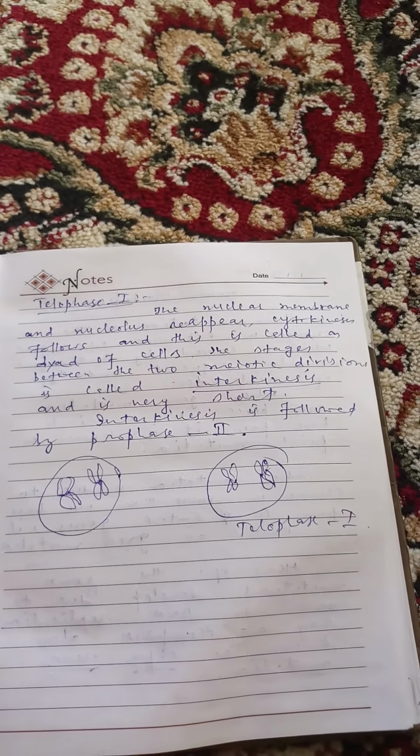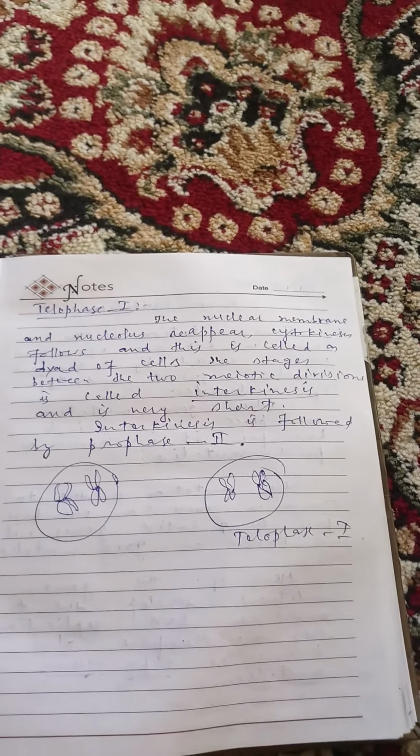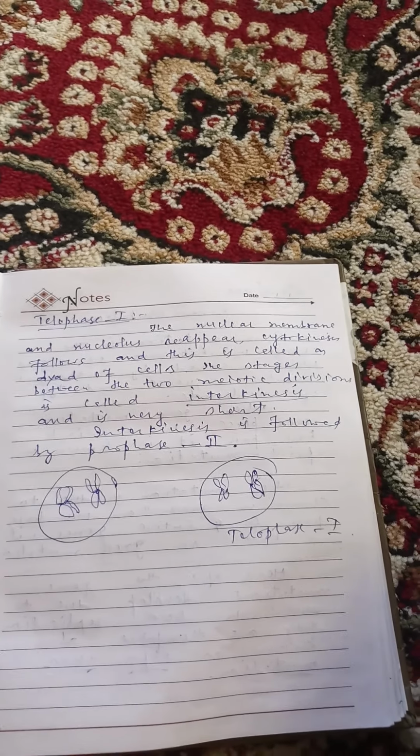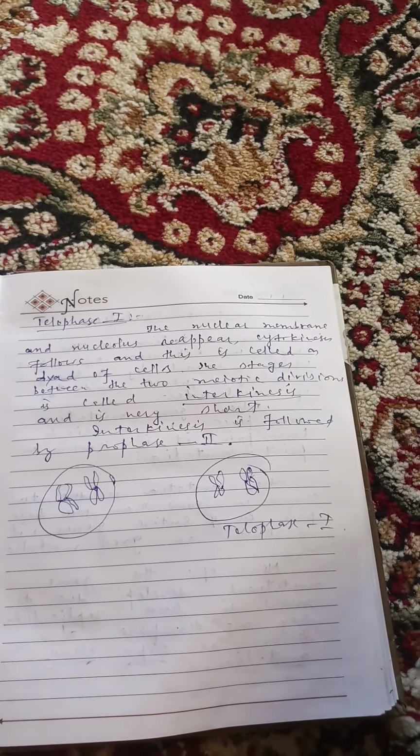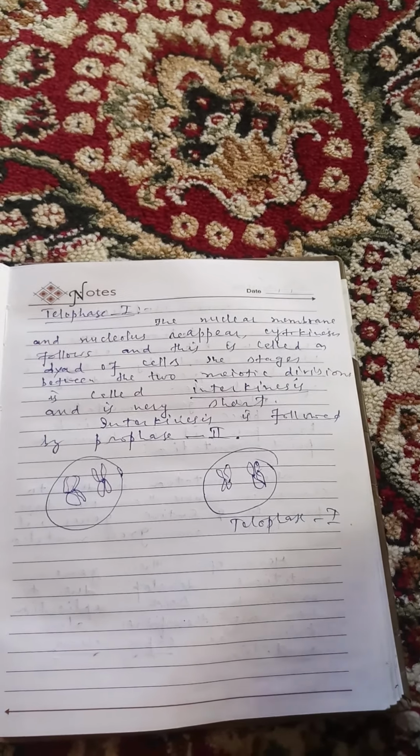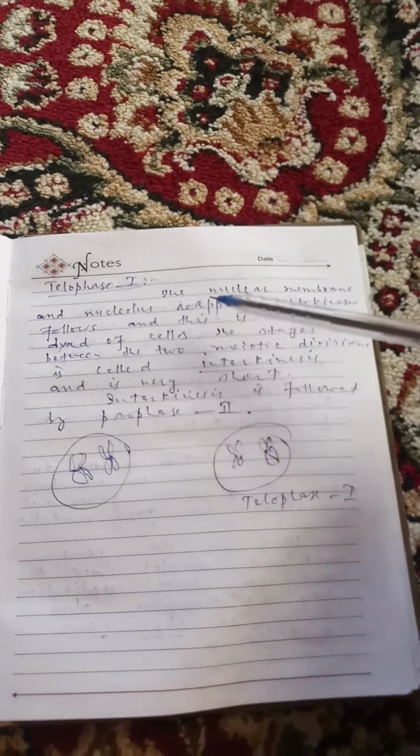Meiosis first, as you also know, is known as heterotypic or reductional division because the chromosome number is reduced to half. So what happened in telophase first? The nuclear membrane and nucleolus reappear.